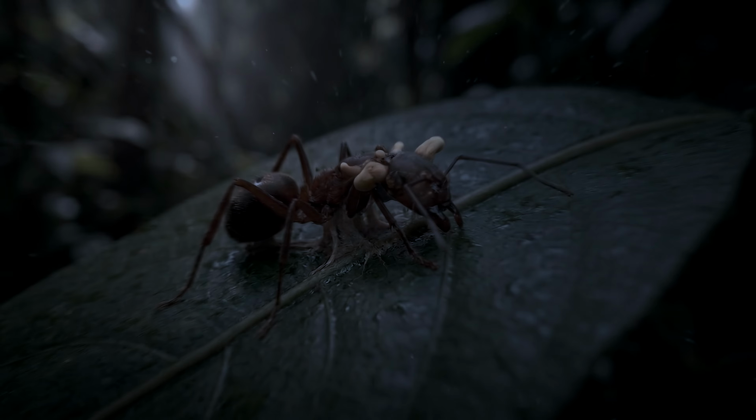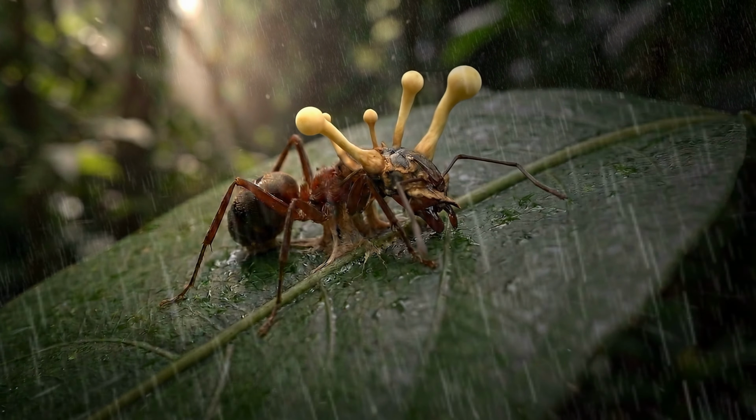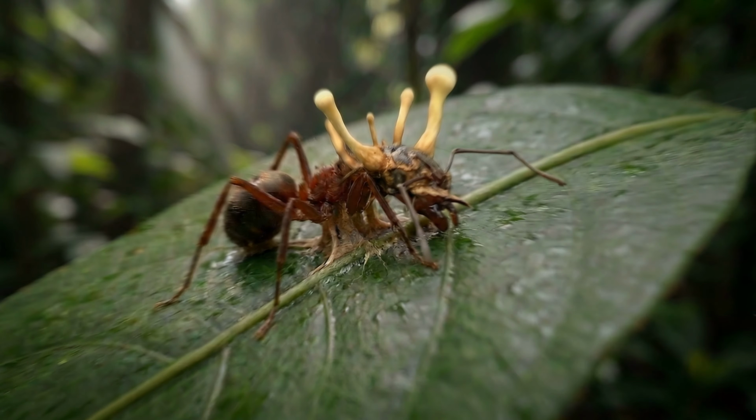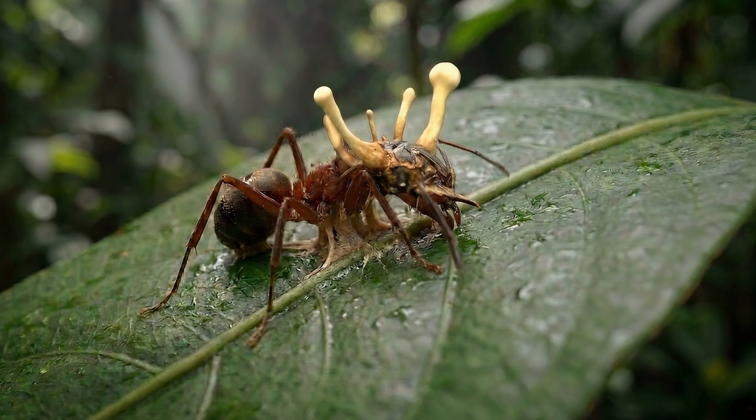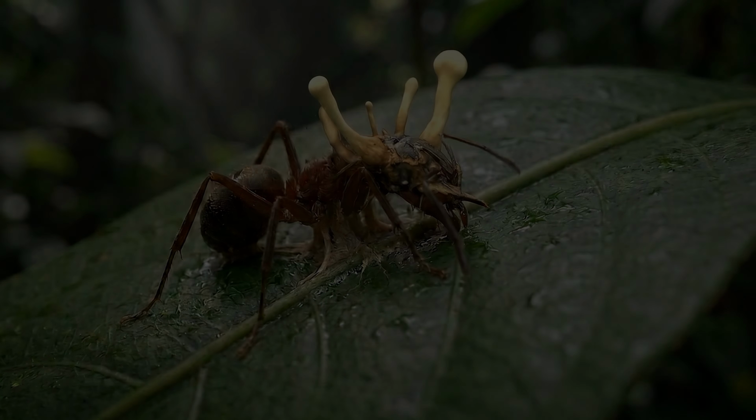At first, it looks like a fatal mistake. But the ant did not choose this location for itself. Something inside it needed the ant to die there.